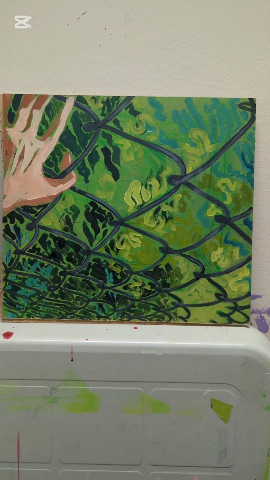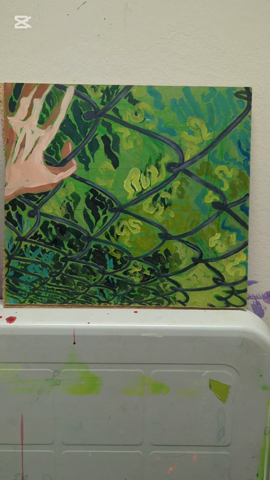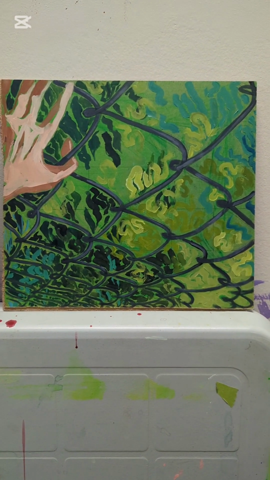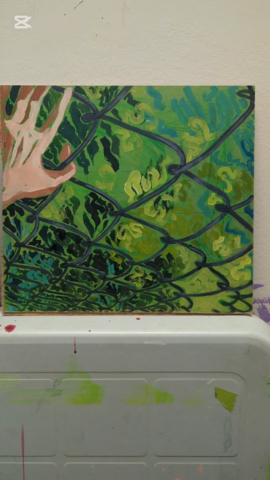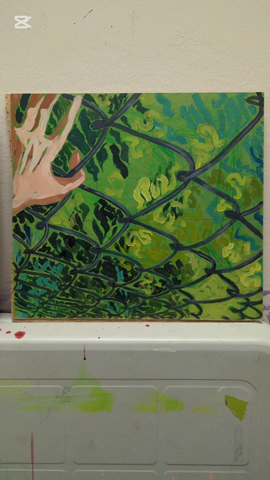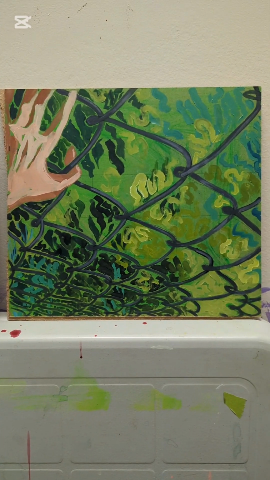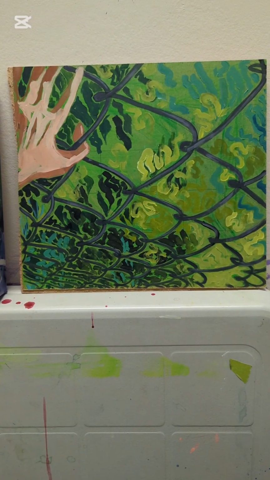So in this one, I'm thinking about two things. The first is balance, and the second is color contrast, like color family contrast. When you're talking about composition, you might hear people say something about visual weight. Usually things that are darker and more detailed have more visual weight.